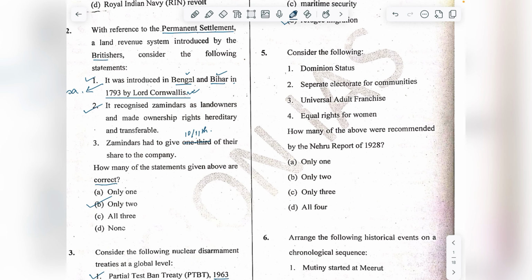Number 5. Consider the following: dominion status, separate electorate for communities, universal adult franchise, and equal right for women. How many of the above were recommended by the Nehru Report of 1928? Dominion status, yes. Separate electorate, no. Universal adult franchise, yes, and equal right for women. So option C is the right answer.